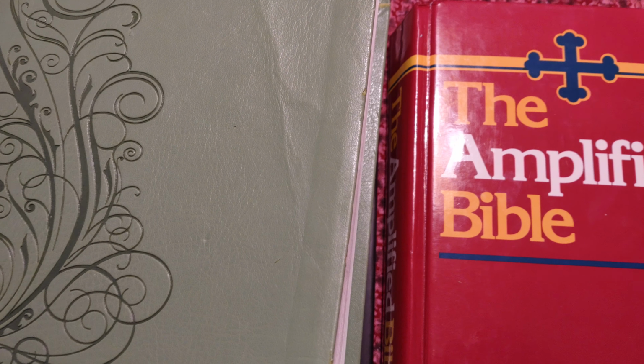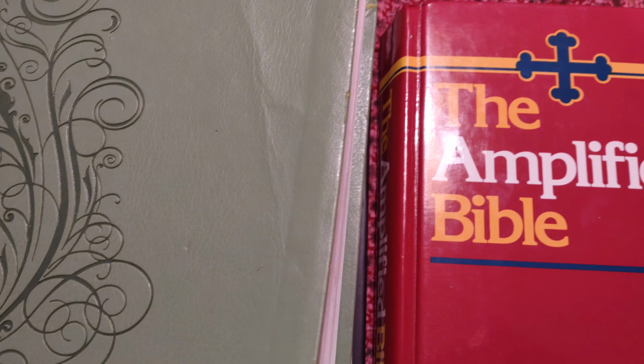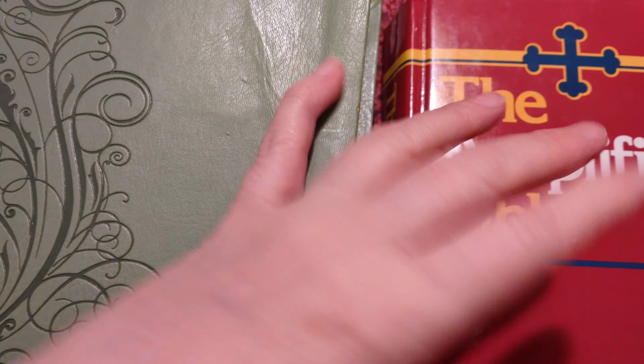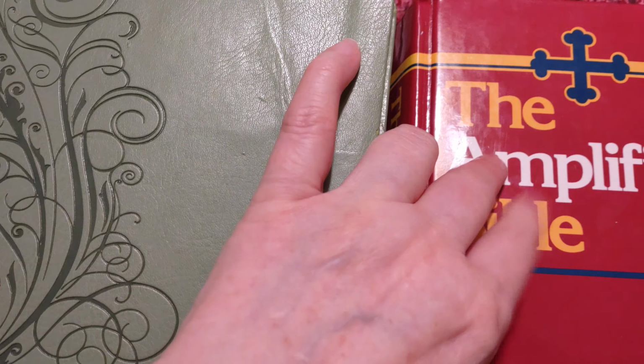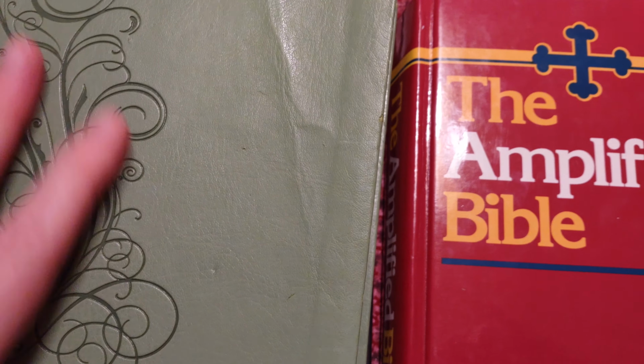And I'm home all day with my husband. I'm retired. So it is definitely doable. And I've read the Bible through, I think, even before a month. So monthly, I'm trying to pick up a different Bible and read it.